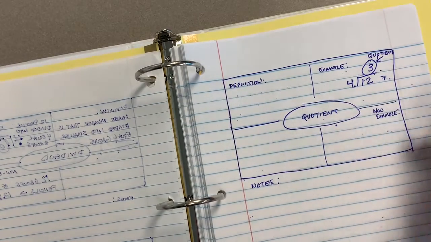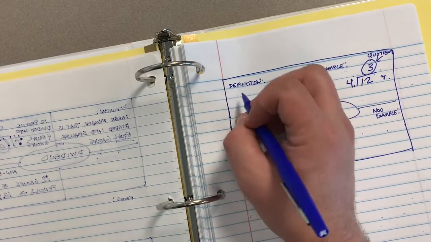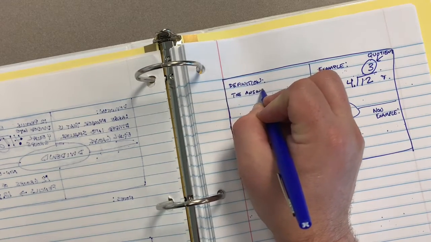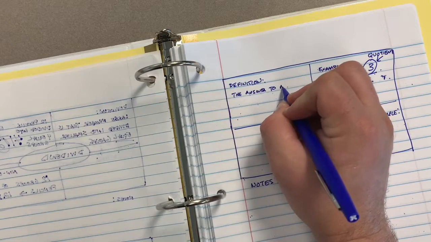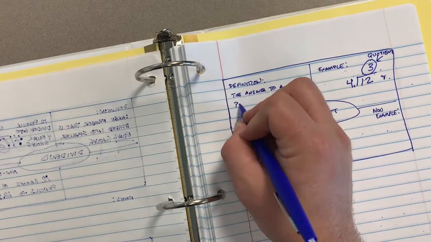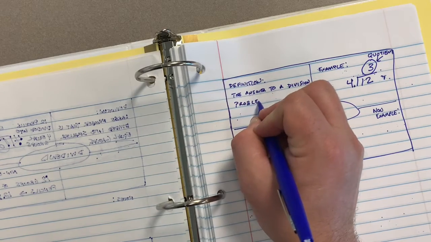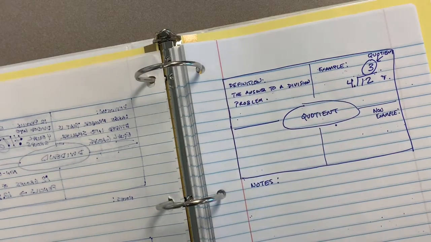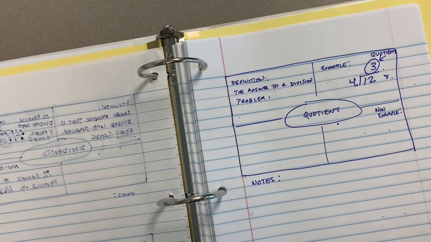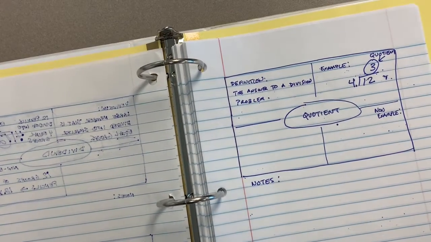So the quotient is the answer to a division problem. But I don't want you to stop there, because that's like the kindergarten version of what a quotient is. It's not just the answer to the division problem.